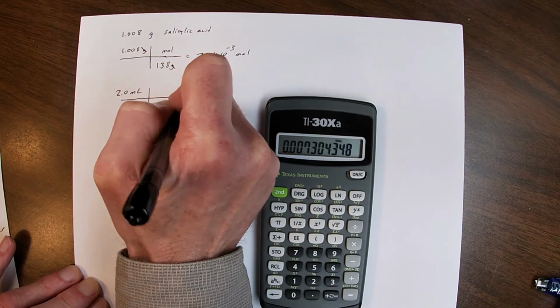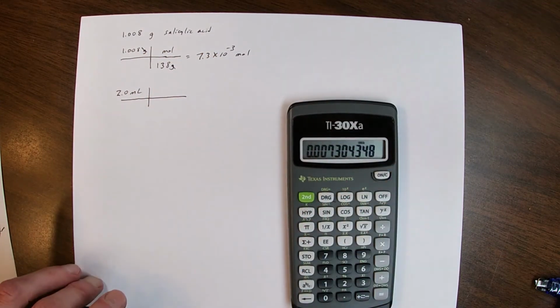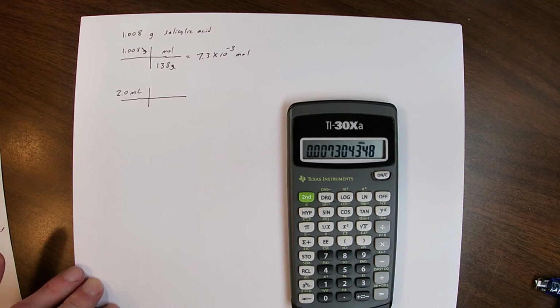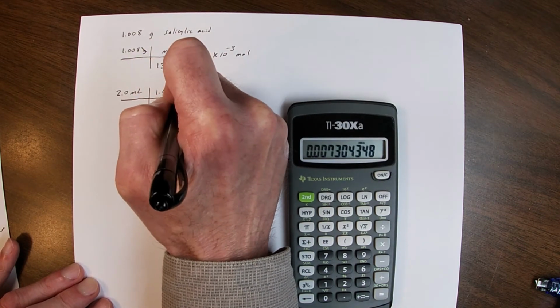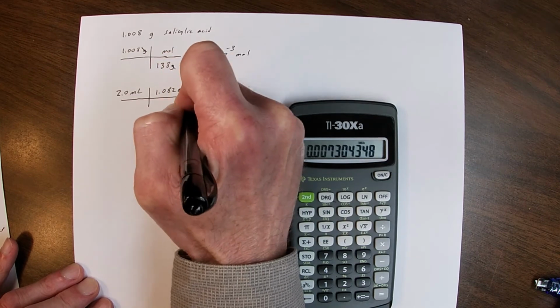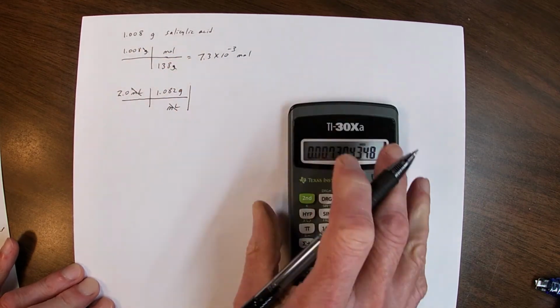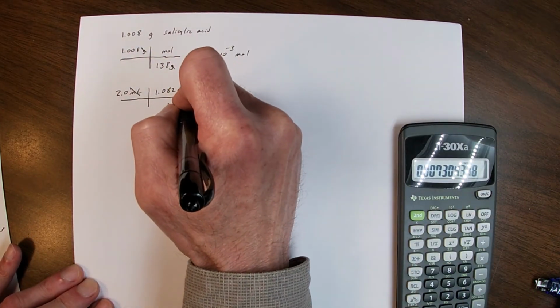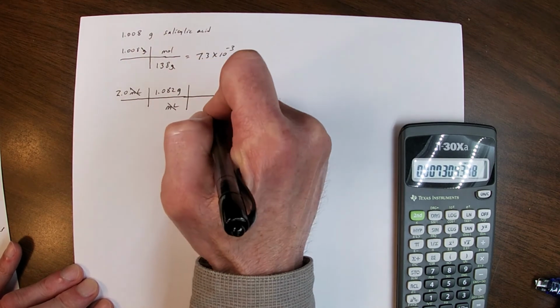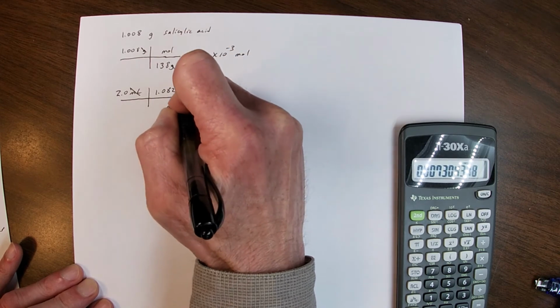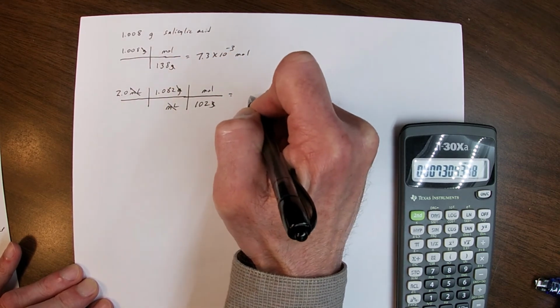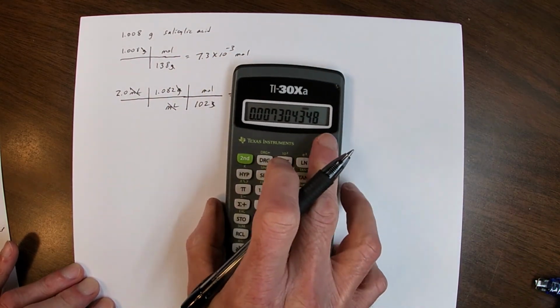The procedure called for 2 mL of our acetic anhydride. To get the moles, I'm first going to need the density. It's 1.082 grams per mL. Milliliters cancel, which leaves me with grams. I'm going to need the molecular weight. It's 102 grams per mole. Again, grams will cancel, which will give me moles.